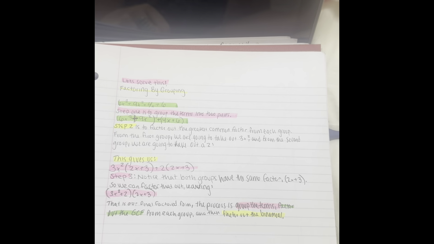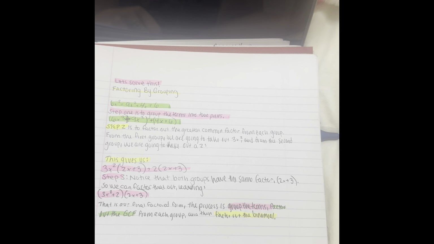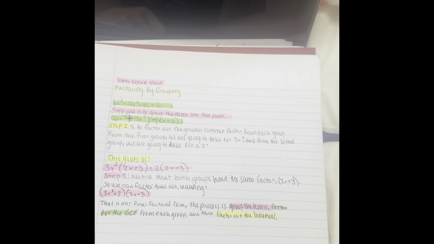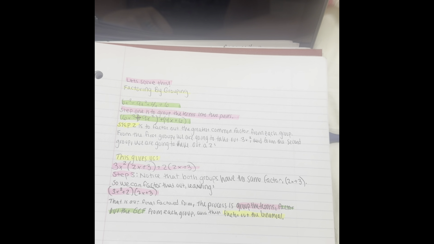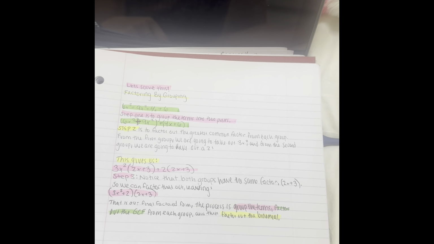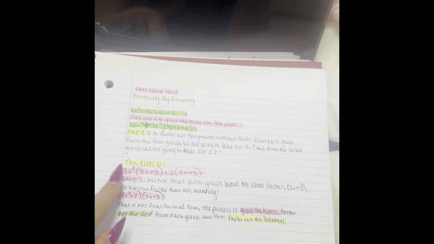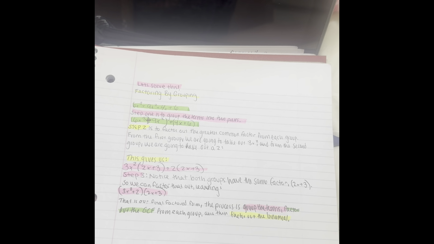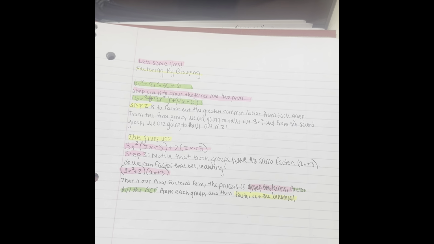So then for step 3, we're going to notice that both groups have the same factor, which is 2x plus 3. So we can factor that out, which leaves us 3x to the second power plus 2 in parentheses, and then 2x plus 3 also in parentheses. So that is our final factored form. The process is to group the terms, factor out the GCF from each group, and then factor out the binomial. So now that I have explained each step, I really hope you understand, and that is how you figure out how to factor by grouping.